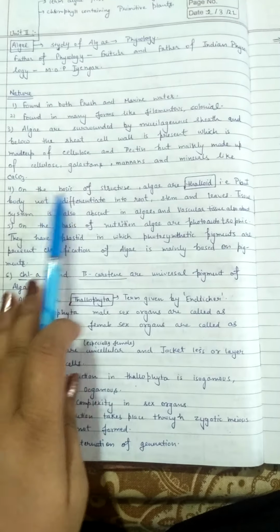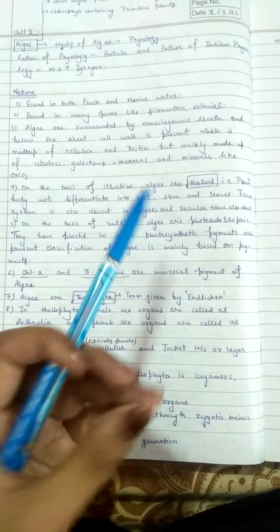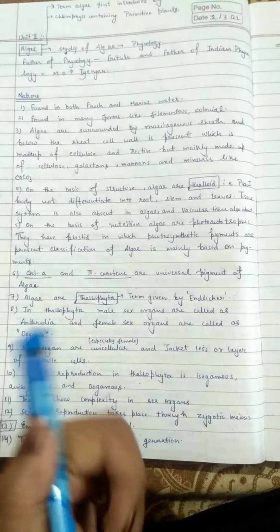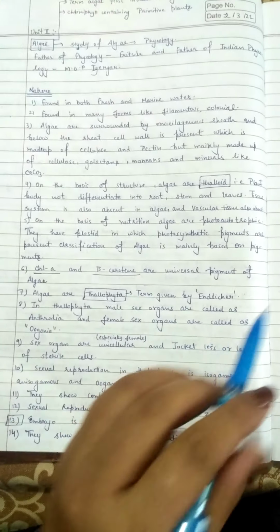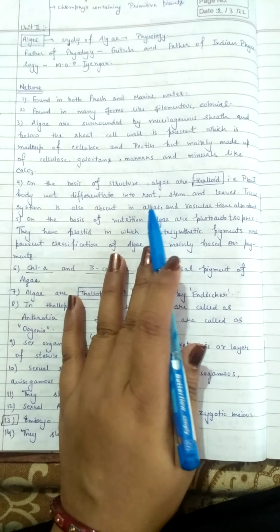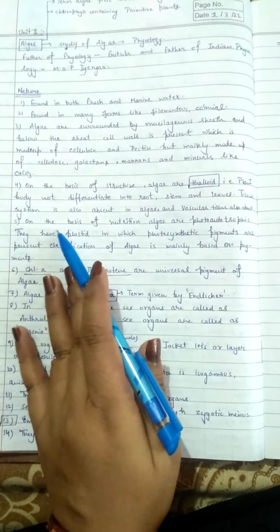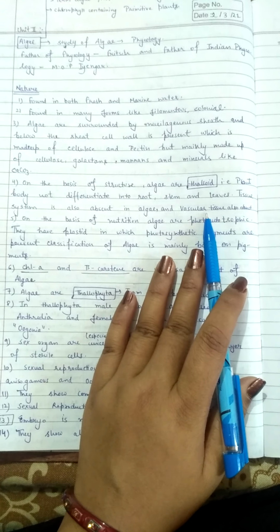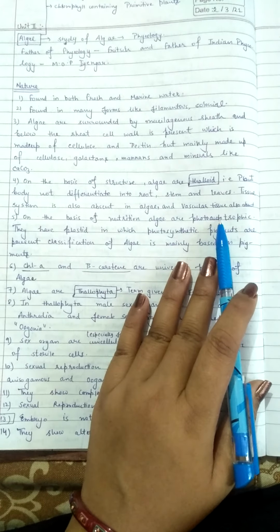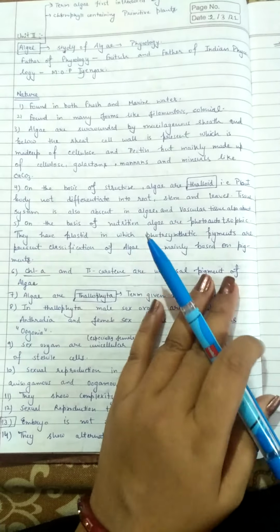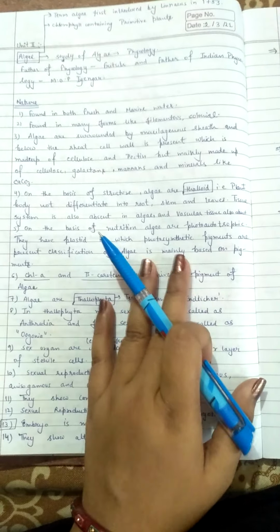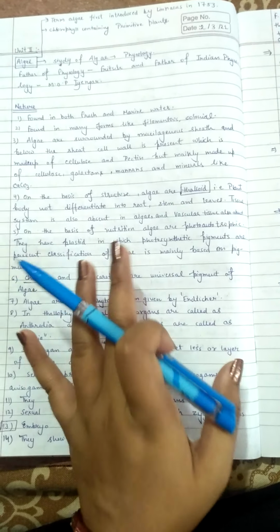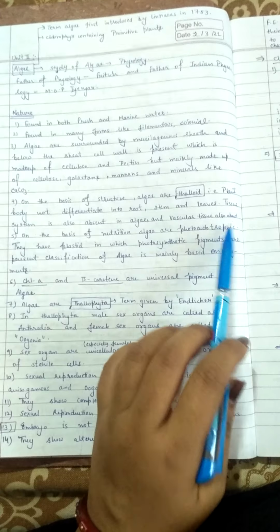Now the fourth point is that on the basis of structure, algae are thalloid. Thalloid plants are those which do not have differentiated root, shoot, and leaves. So the plant body is not differentiated into root, stem, and leaves. Tissue system is also absent in algae, and vascular tissue is also absent. Vascular tissue is basically xylem and phloem, which help in the transport of water and food. Phloem helps in the transportation of food, and xylem helps in the transportation of water. So vascular tissue is also absent in algae.